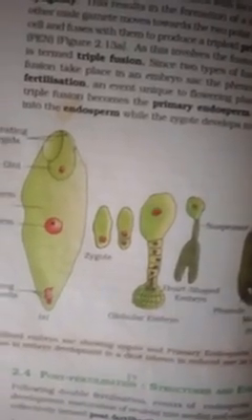You have to see this figure. This zygote has started division, made two cells, and these two successive cells are now dividing and making this new structure which is globular in form, the globular embryo.